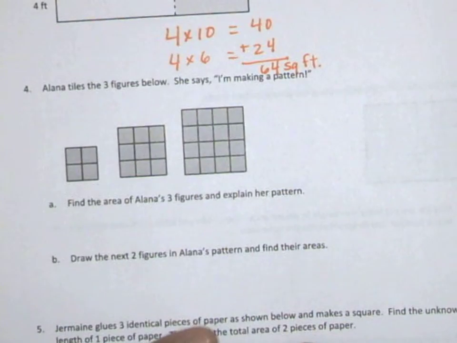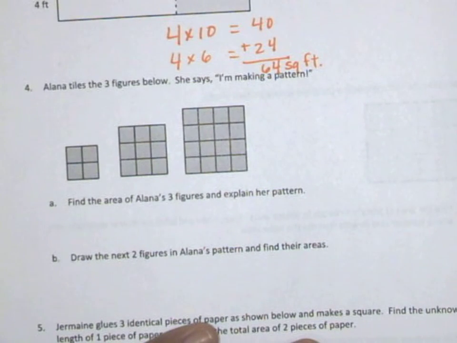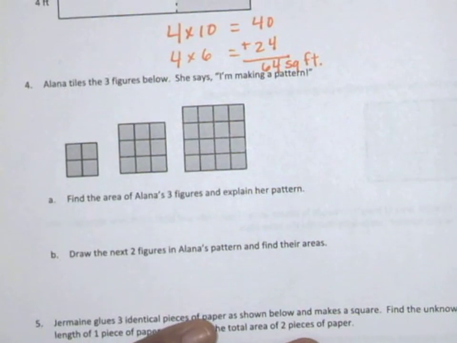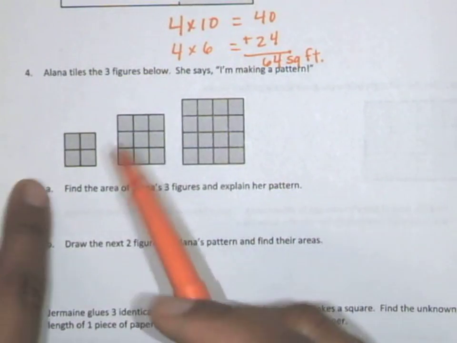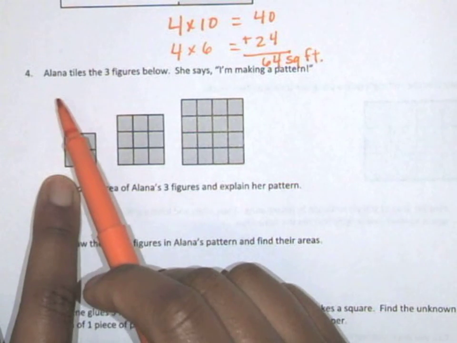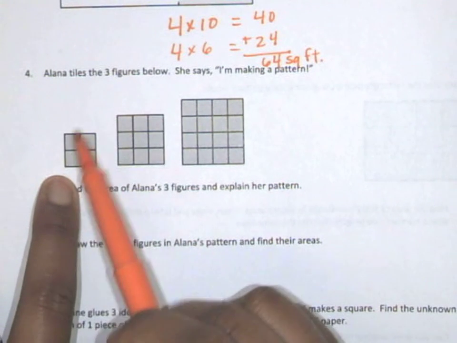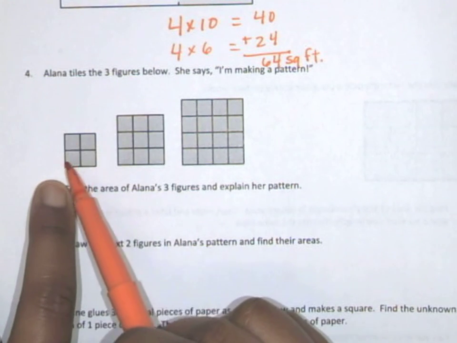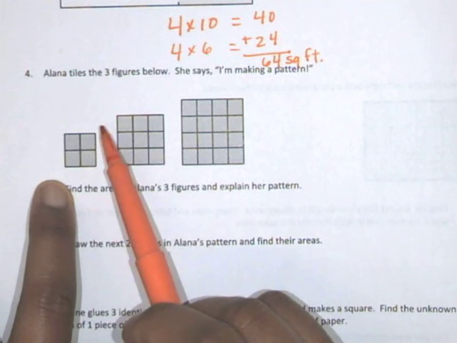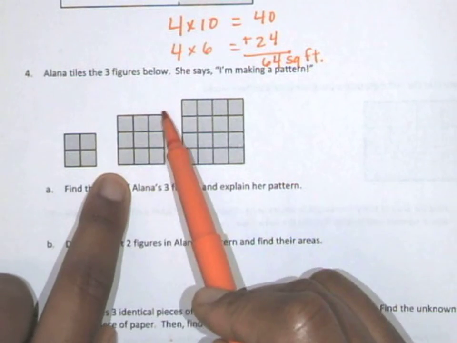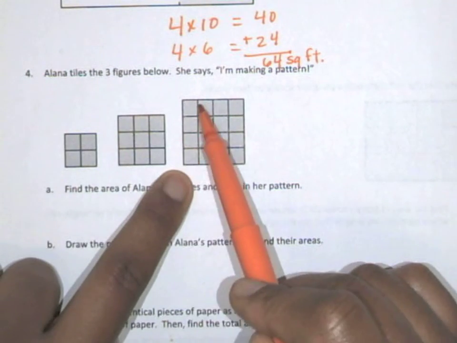All right. What patterns did you all find? The pattern I saw was each side goes up by 1. So for an example, this side is 2 by 2. This side is 3 by 3. This side is 4 by 4.